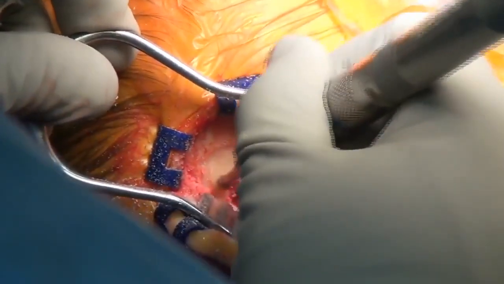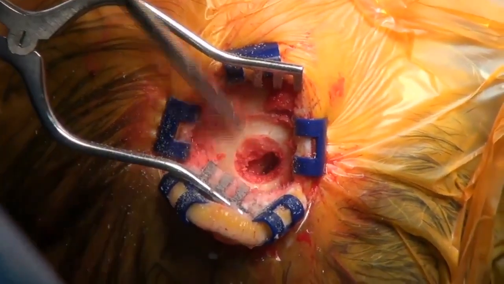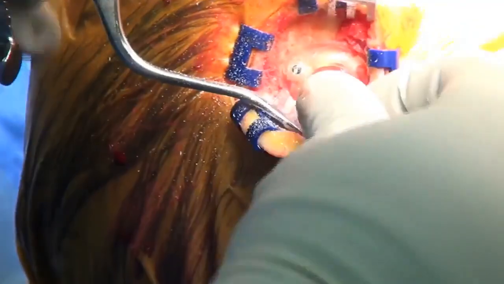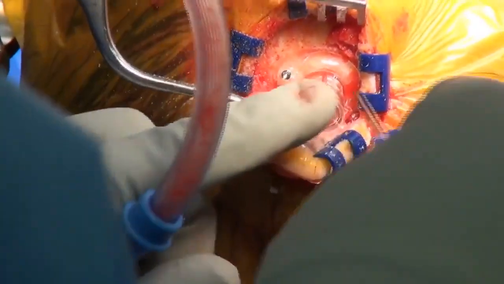Okay, so we're just drilling down the bone a little bit so that the little platform that we use isn't sticking up so much. There we go.